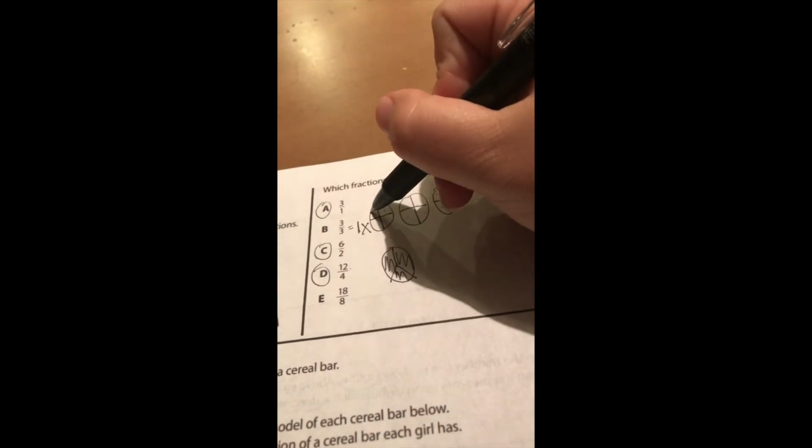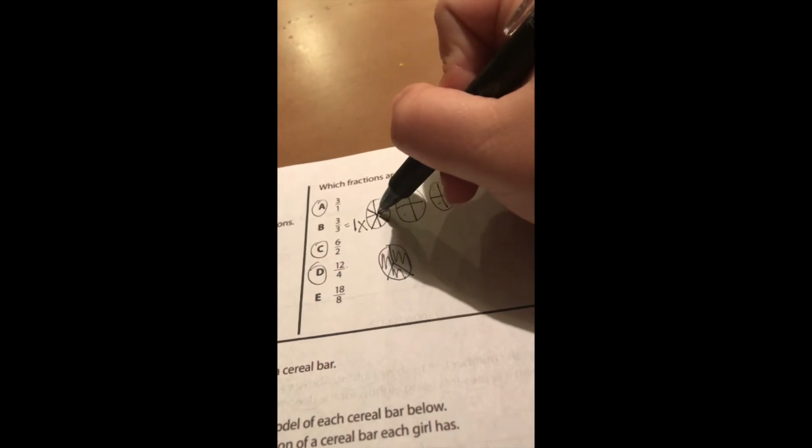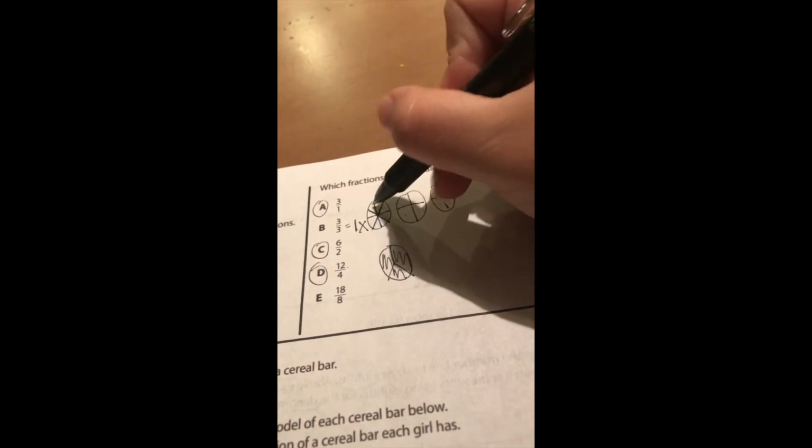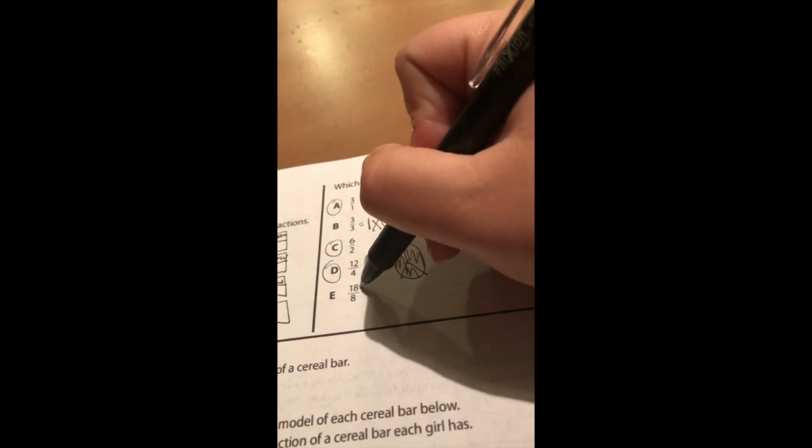And this one, putting it into eighths. So I'm just going to cut this here, partition it like that. 1, 2, 3, 4, 5, 6, 7, 8. Okay, and let's see, do I have 18 all together? Let's count it. Now, this is a little bit more confusing because there's so many shapes here.